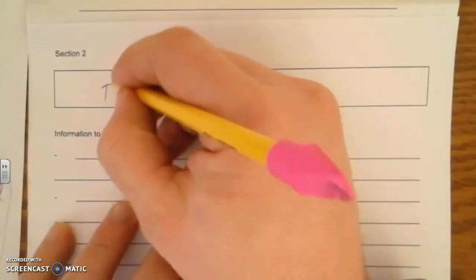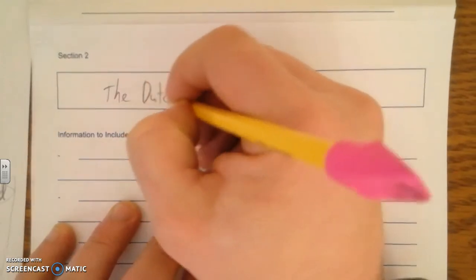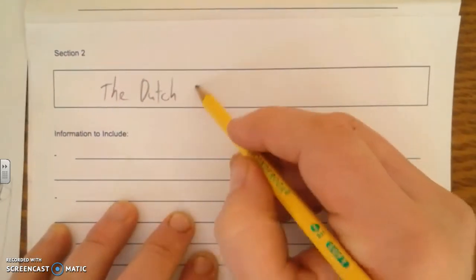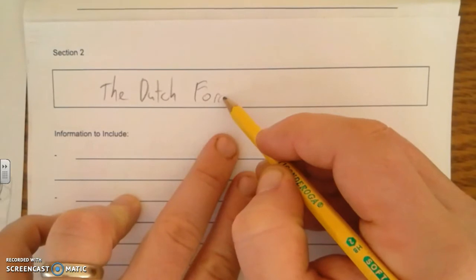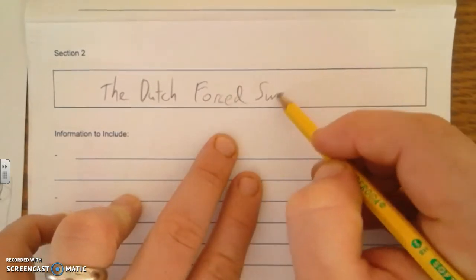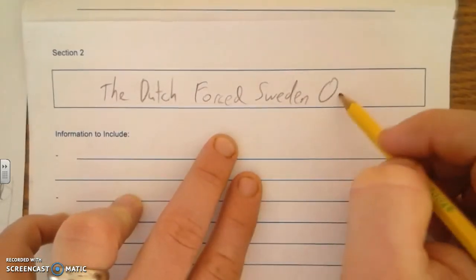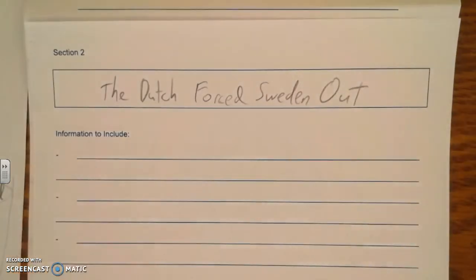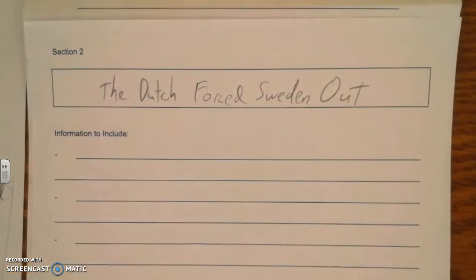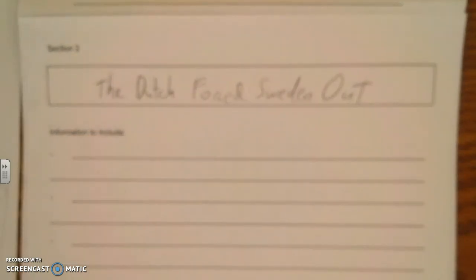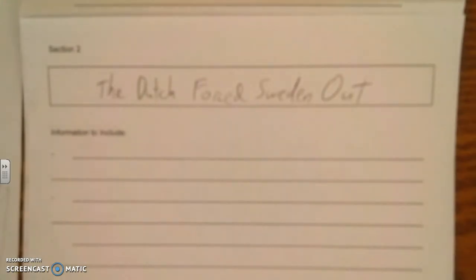Next thing I'm going to want to do is take section 2 here. My section 2 is about how the Dutch forced Sweden out. And once again, I'll fill this out, and I'll be able to see all the information. Everything that's going to go in this section.